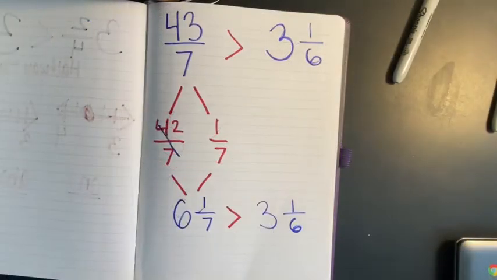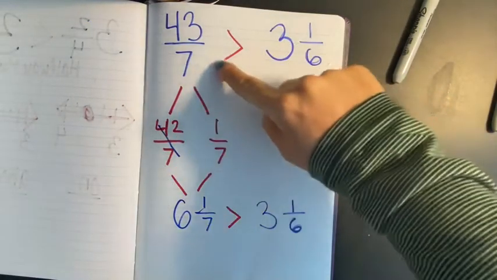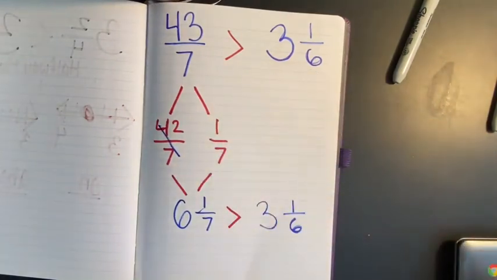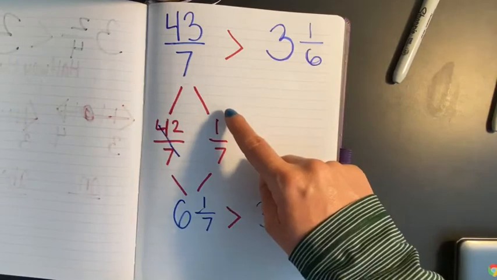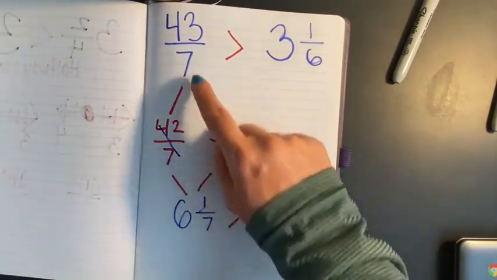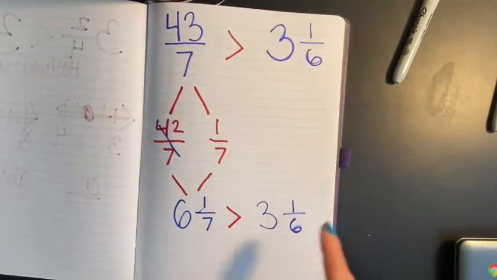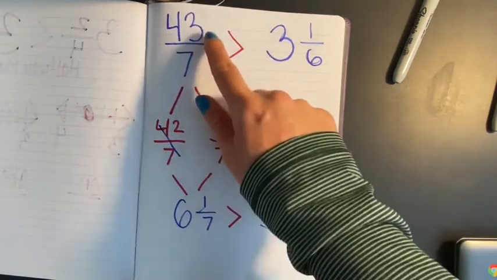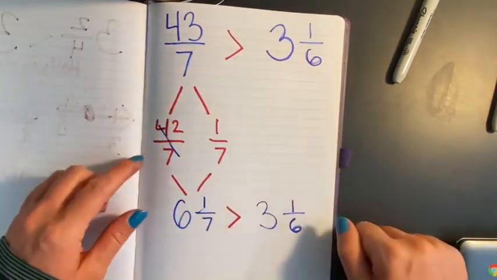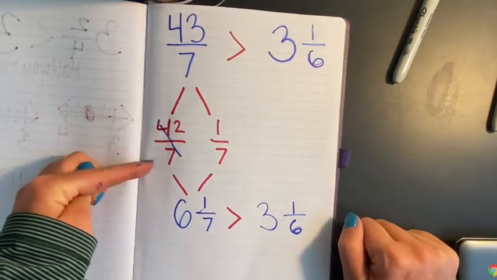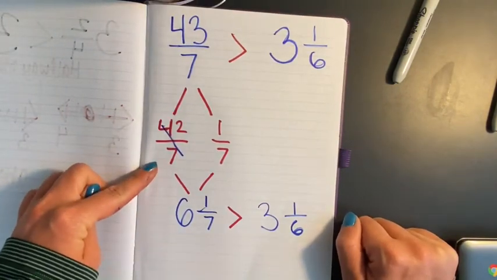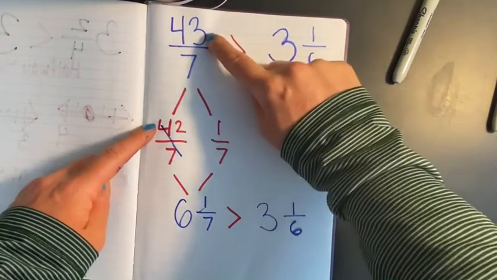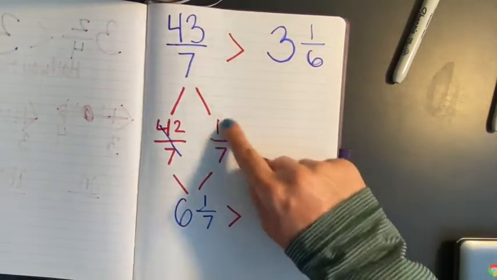So the next 2 fractions we compared was 43/7 with 3 and 1/6. So what we saw was that 43/7 is going to have a remainder because 7 can't directly go into 43. So when composing, we know that 7 can go into 43 6 times, and that equals the fraction 42/7. When we take away 42 from 43, we were left with 1/7.